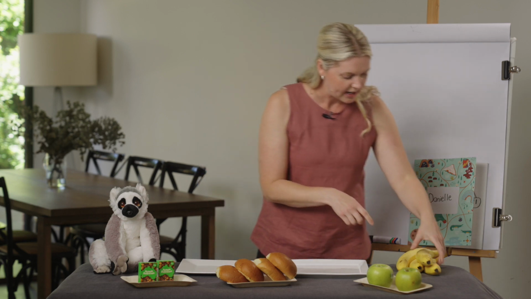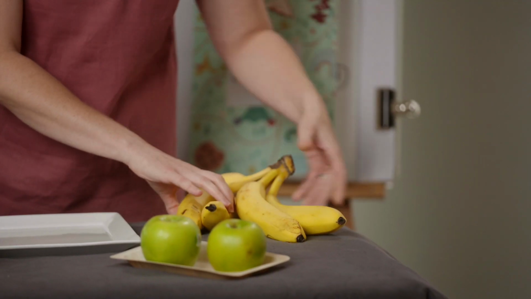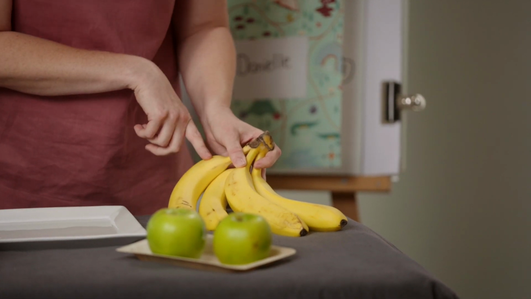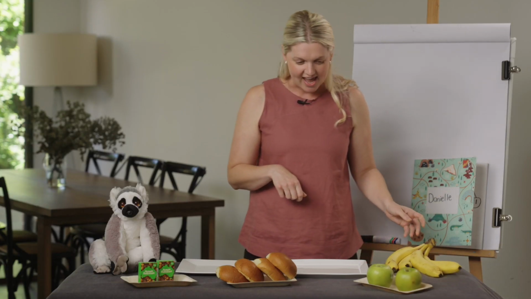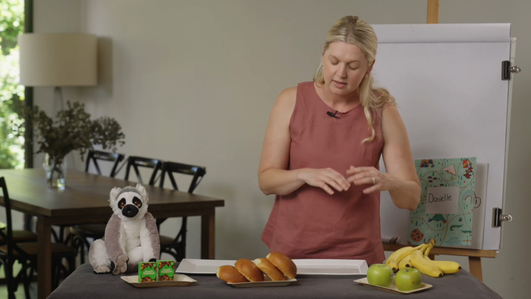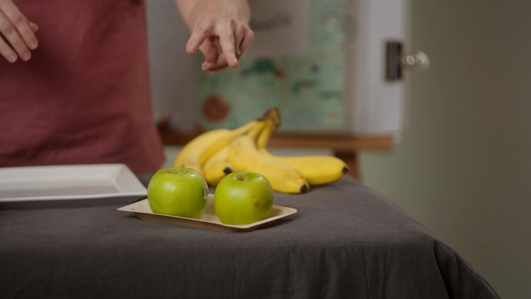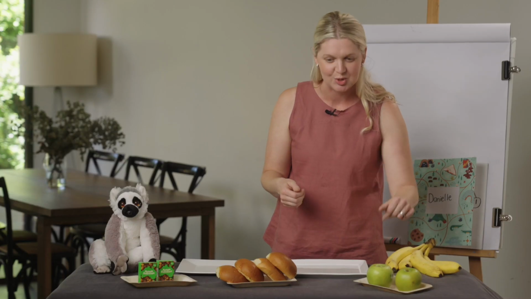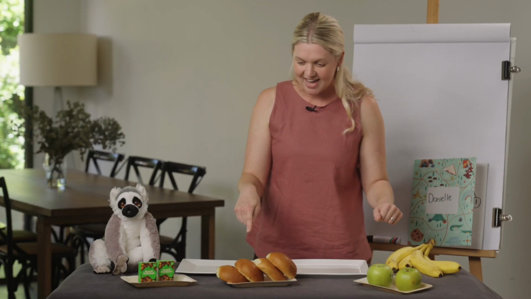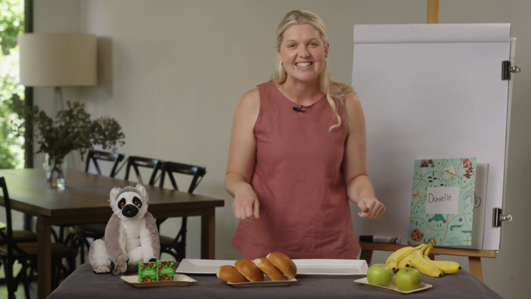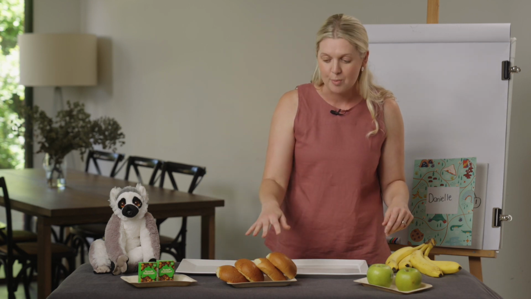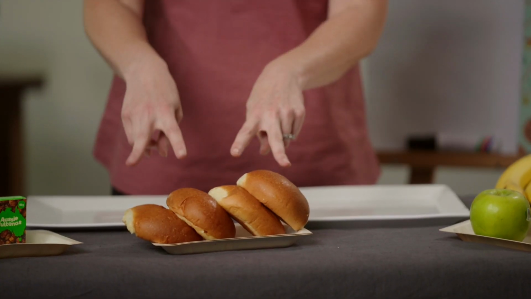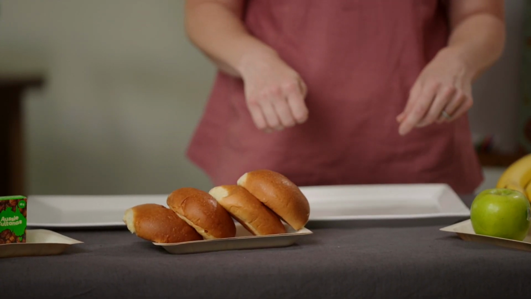Now, I can see over here, I've got 2 and 2 bananas. Now we know that makes 4. And over here, I can automatically see that there's 2 green apples. I don't have to count them. I can subitize 2 green apples. Or one of Lenny's favourite is the bread rolls. We've got 4 bread rolls. I could subitize that too. I saw 2 and 2 and I knew that was 4.